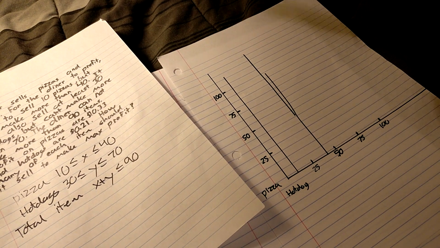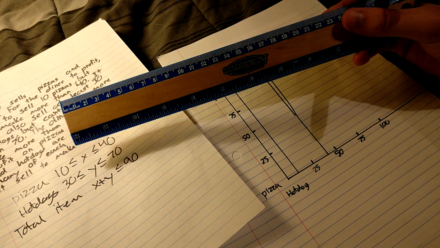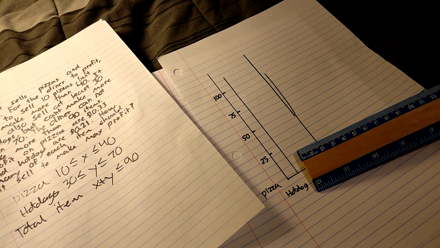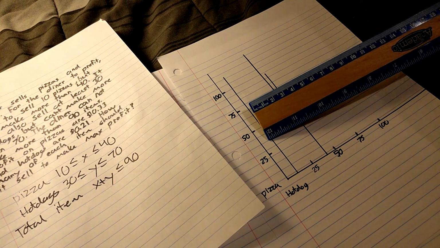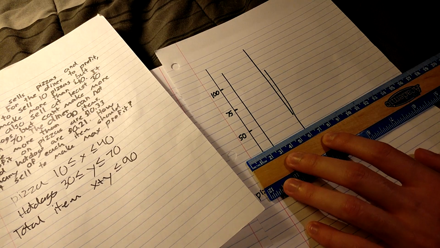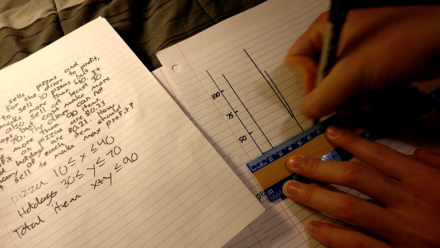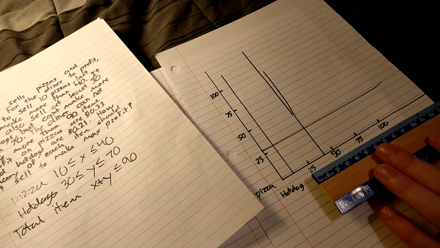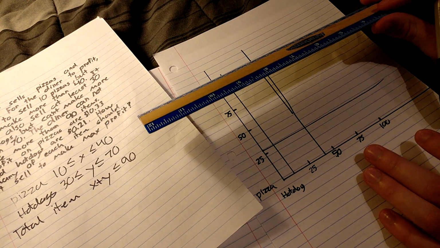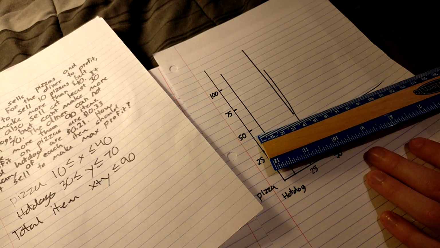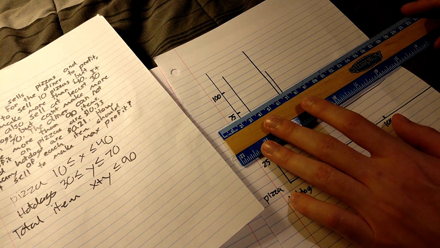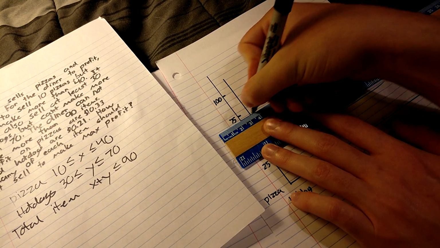Then we take the hot dogs, which we see is 30 on the Y plane. You can see it labeled hot dogs. So we go about to 30, and we take our ruler, and boom. Now, for hot dogs, it's also 70. So we go up all the way to 70, just around there. Boom.